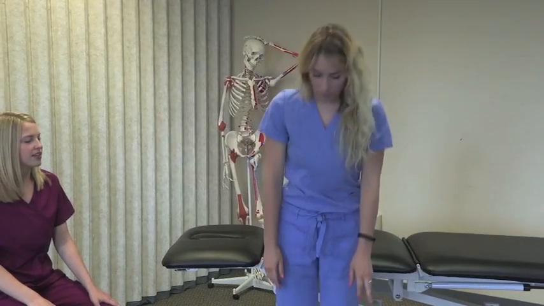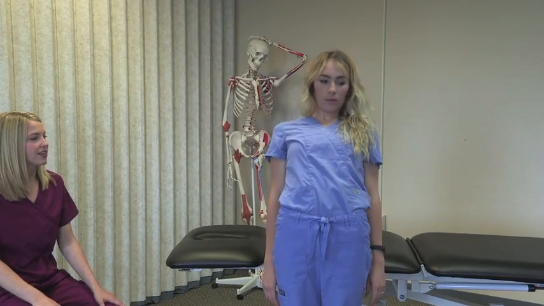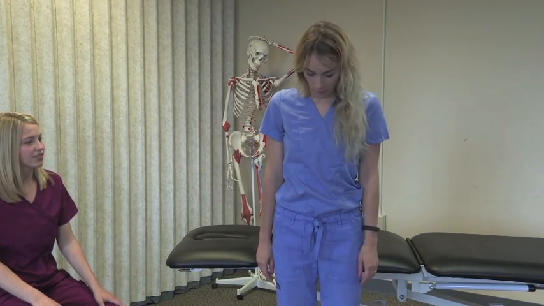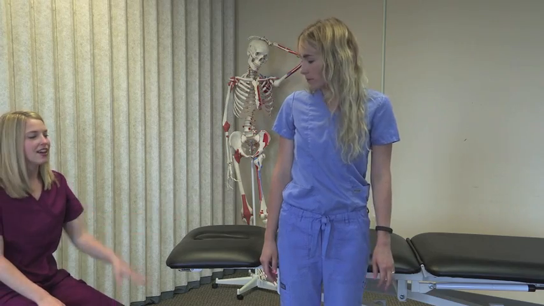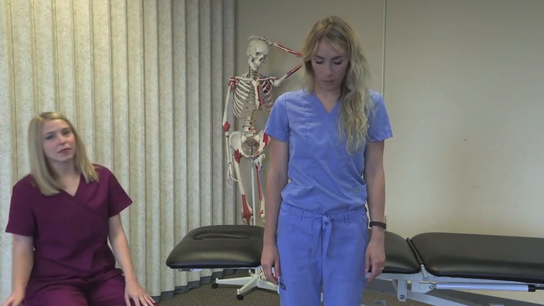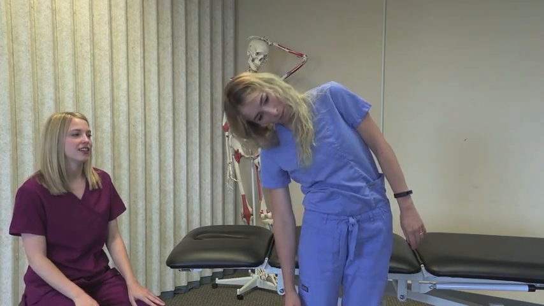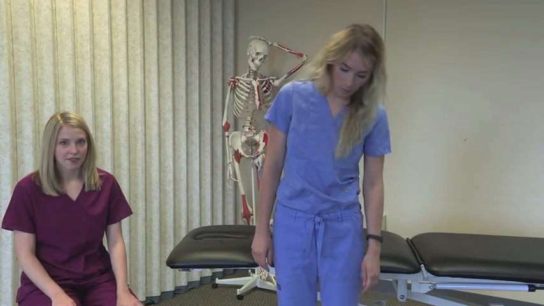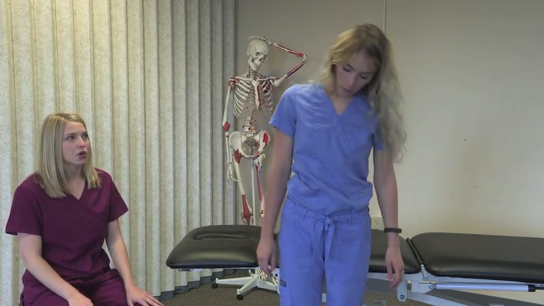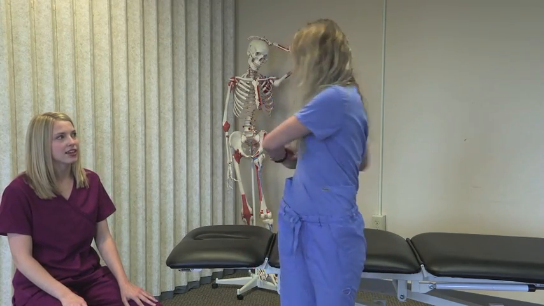Good. And then extend back as far as they can. There is going to be a little bit of blinking. And then have them side bend to the right and side bend to the left. And then rotate to the right and rotate to the left.